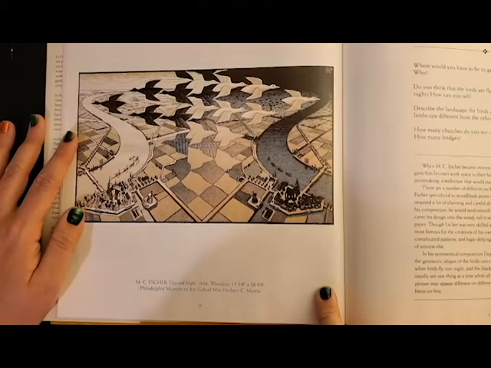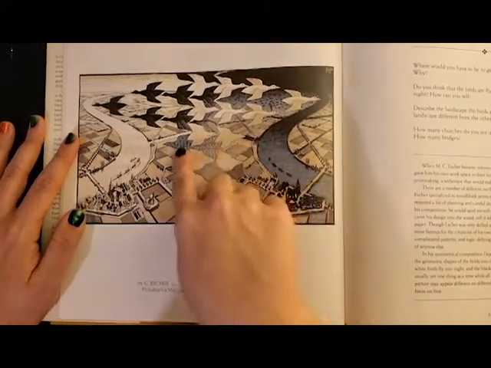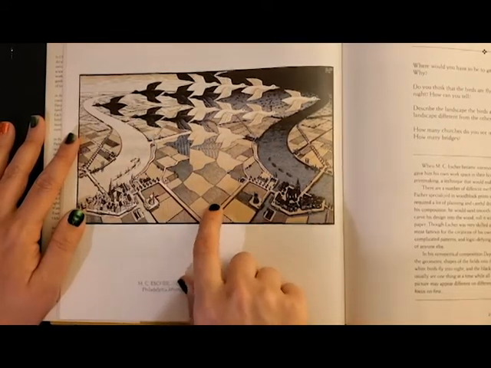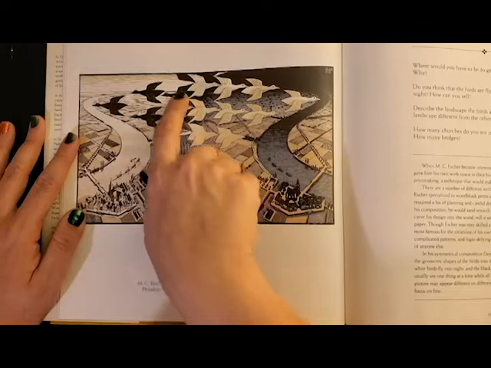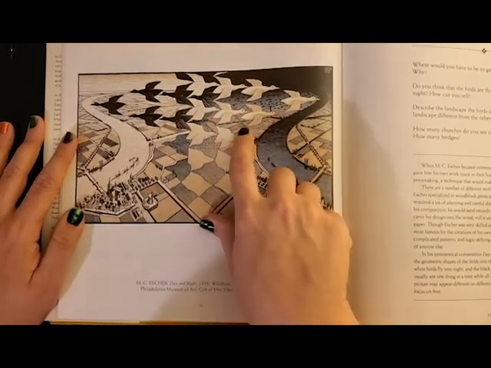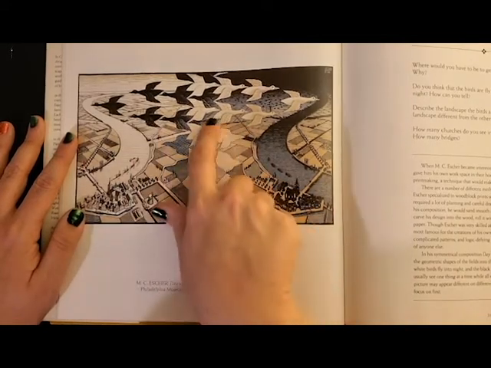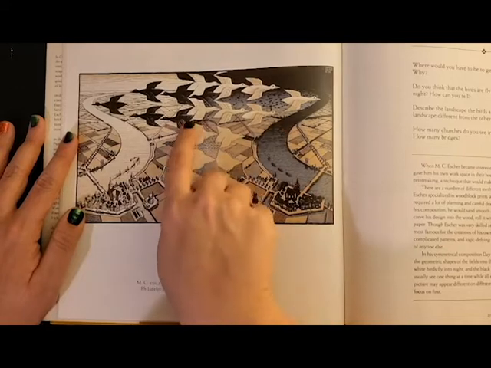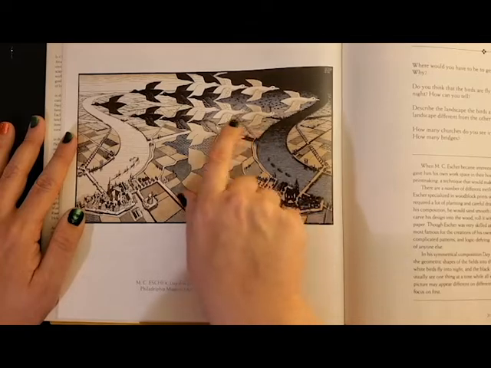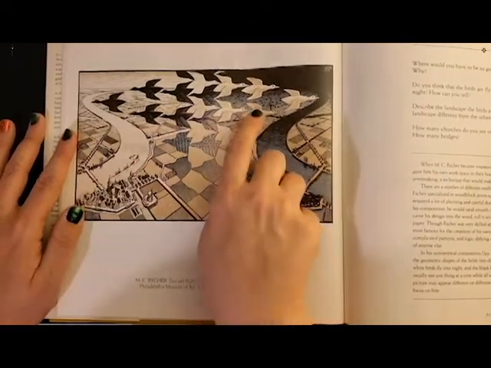So this is called a tessellation. So we have these birds. They start out looking like the plots of land, and then they turn into these birds. And so you can see that there's a pattern here: bird, bird, bird. And then in the negative space, it's also the shape of a bird. So these start out negative space white and then turn into white birds. These start in the negative space black and turn into black birds. So you have positive and negative space.